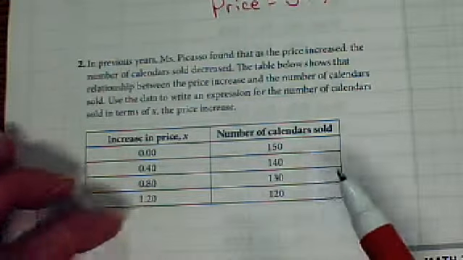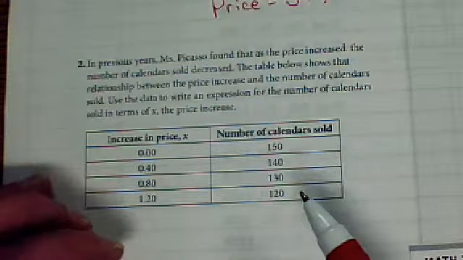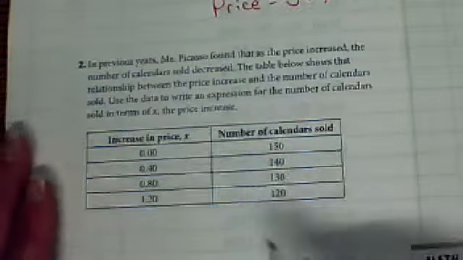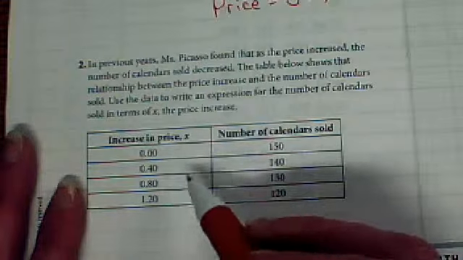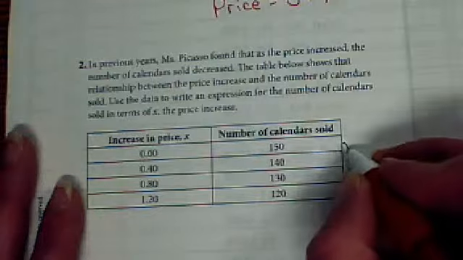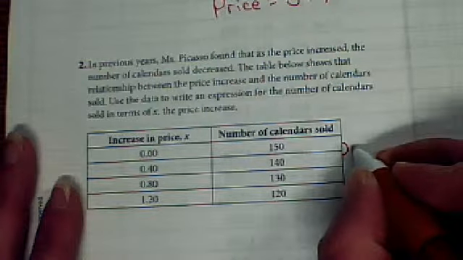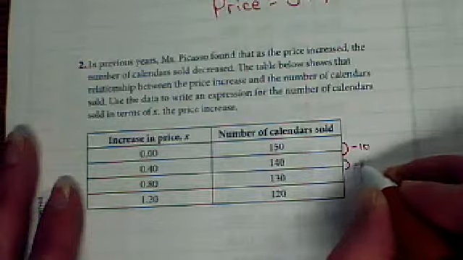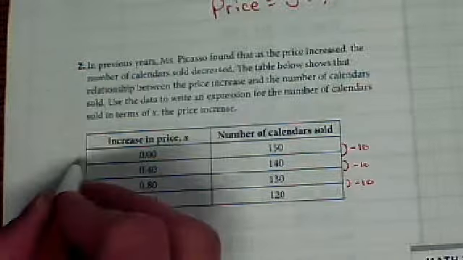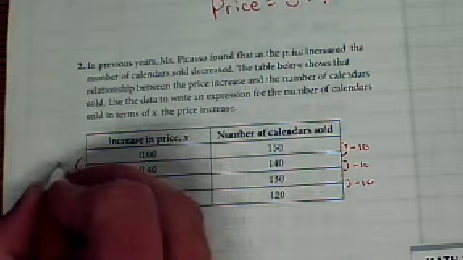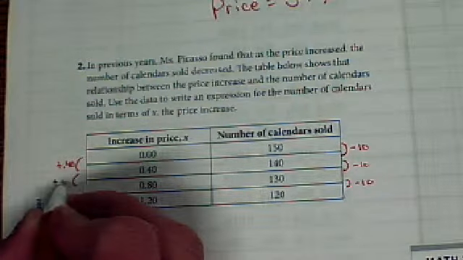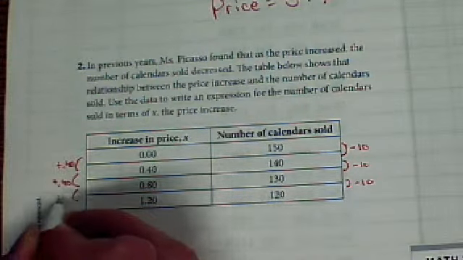So take a moment and think about how we could write an expression that looks at this. One thing to look at is how much you're going up as far as these X's are going and how this other side is changing. So if we look at this table, the number is going down by 10 each time. And what is the change over here? Well, it is going up by 0.4, or 40 cents. We're going up 40 cents. We're going up 40 cents.